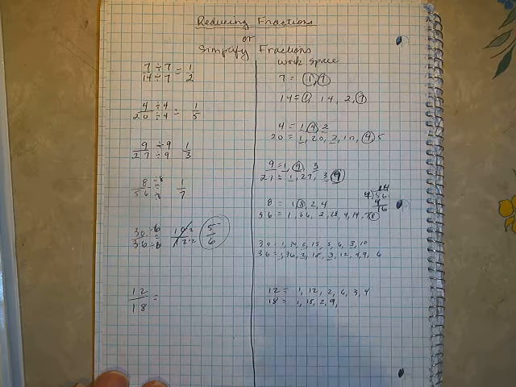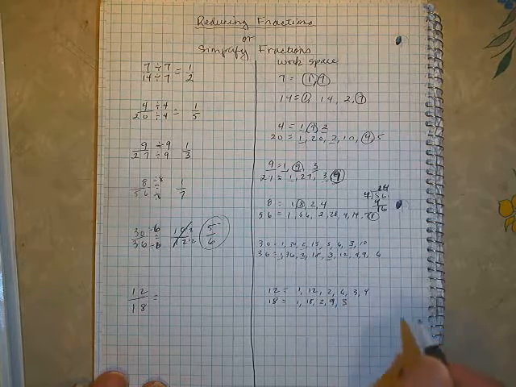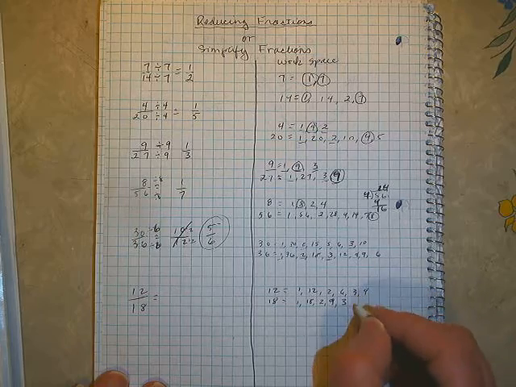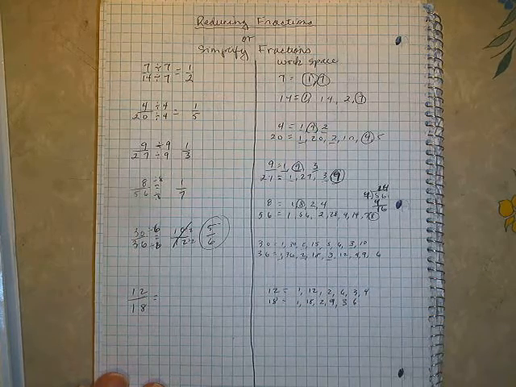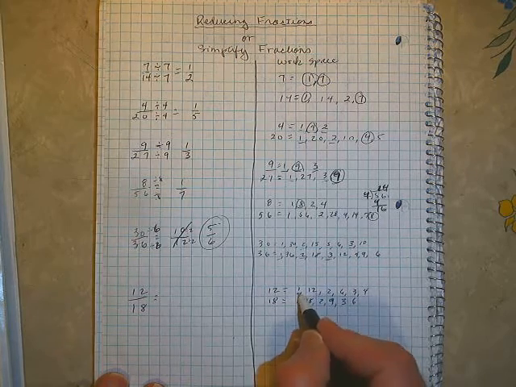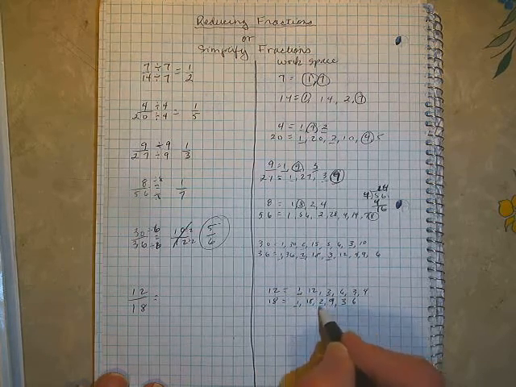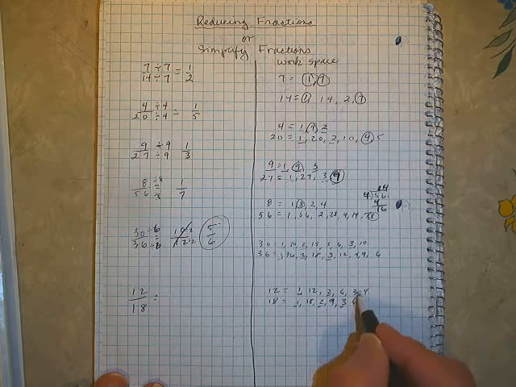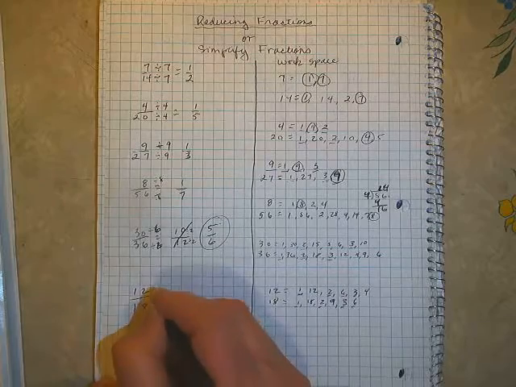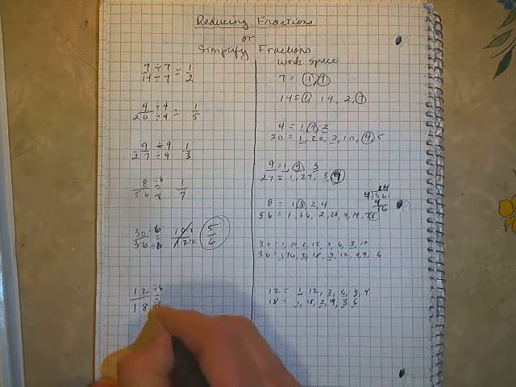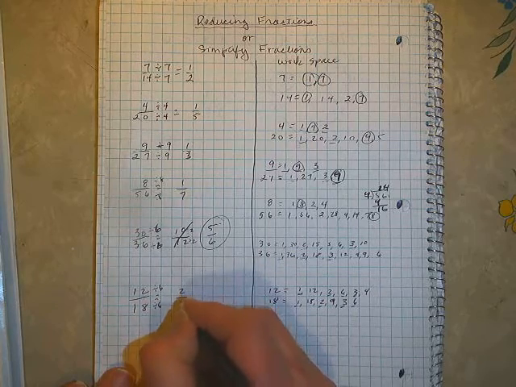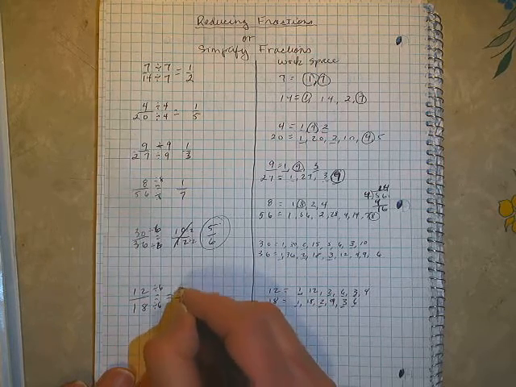Ah, I do. 3, good catch. 3 and 6 make 18. All right. So common factors are 1, 2, 3, and 6. All right, so I'm going to divide this by 6, and I divide this by 6, and I get 2/3.